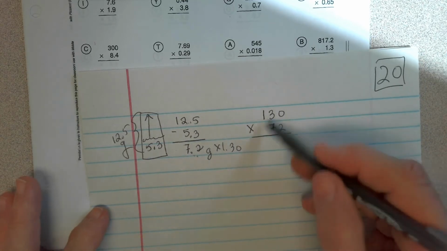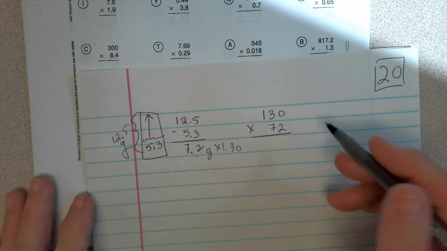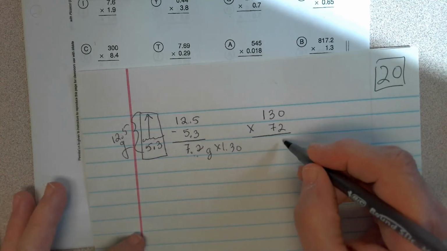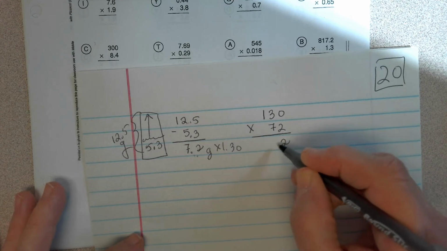Did you ever do this last year where you took off all the decimals? No, but to me, it's just easier. They're annoying.